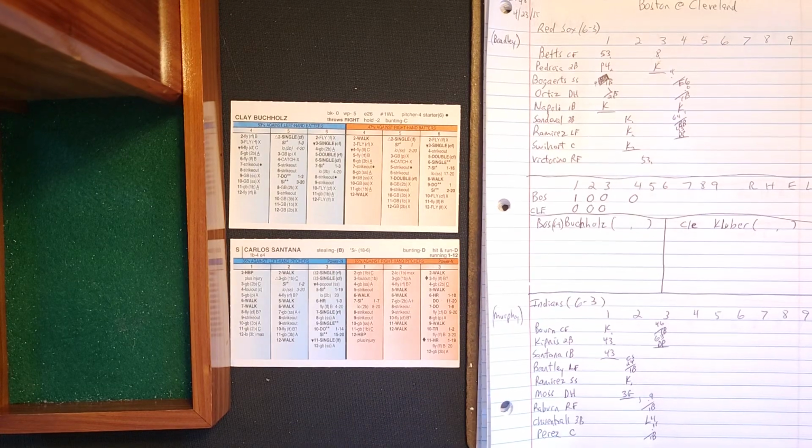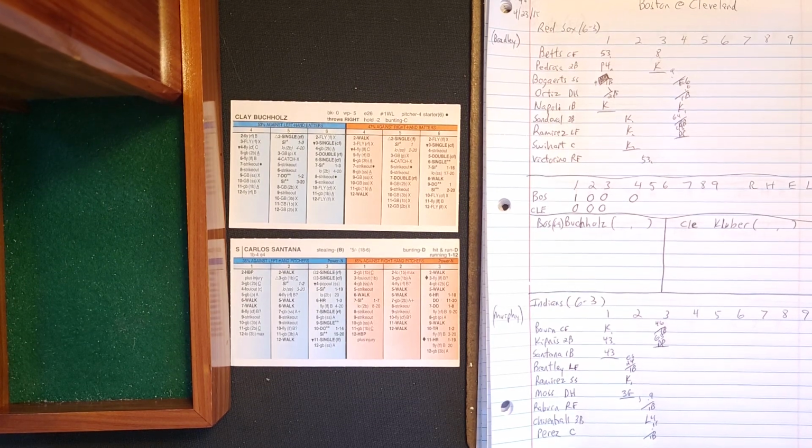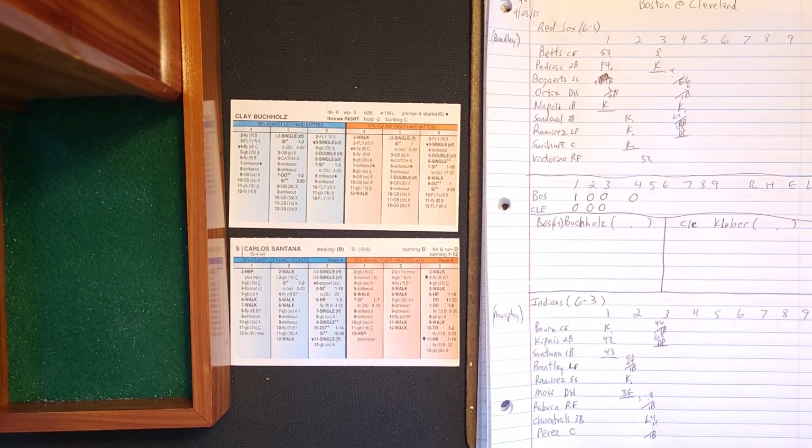Here's Carlos Santana. And Santana, first time up, grounded to second.